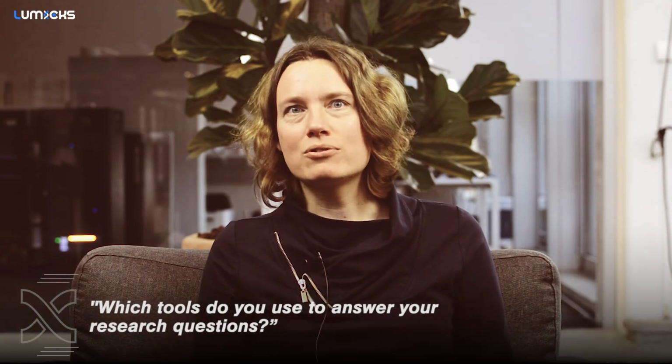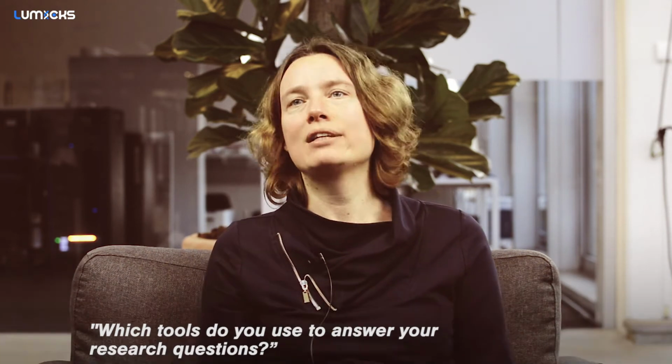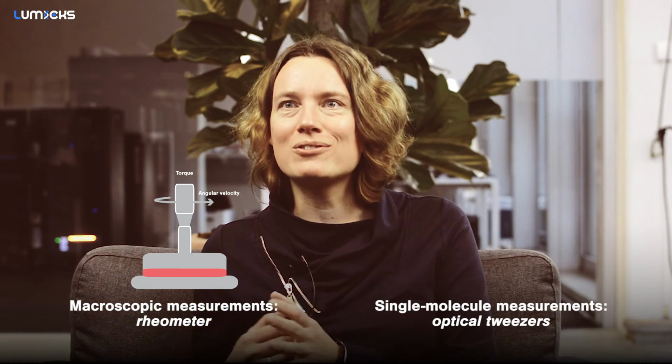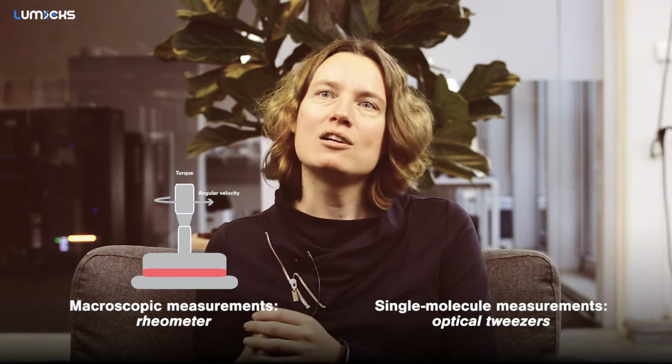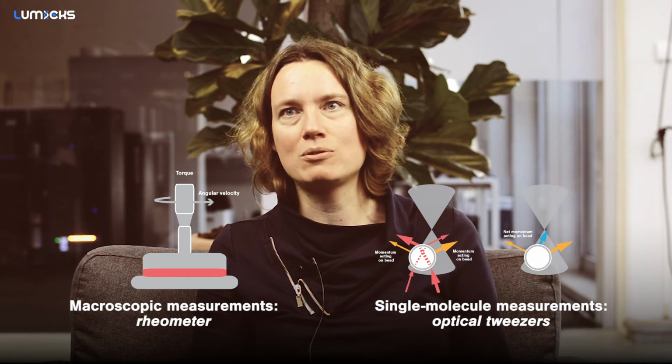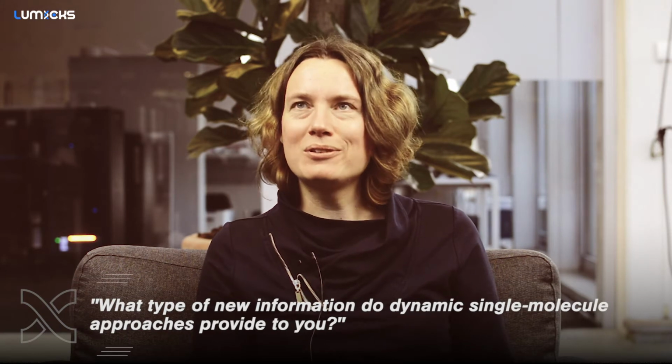The tools that we use range across different skills. So we do experiments, often in close collaboration with people who do theoretical modeling. And cells and tissues are of course really multi-scale systems. They're built of molecules, but molecules make larger assemblies, which then form macroscopic cells and tissues. So we do very macroscopic measurements, where we deform whole cells or rebuild pieces of tissue. But we also go down to the molecular level, so we also use optical tweezers to do measurements at the single molecule level.